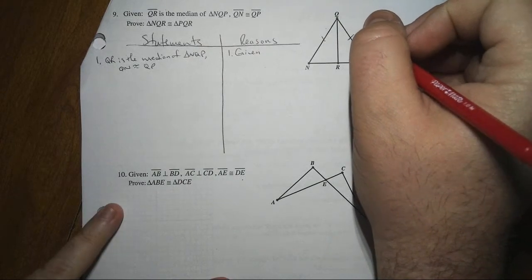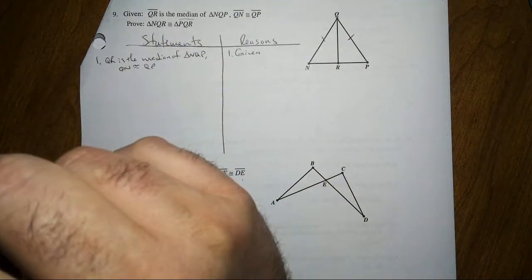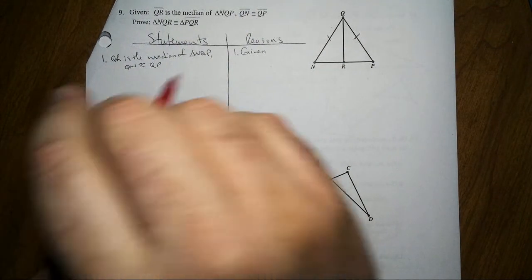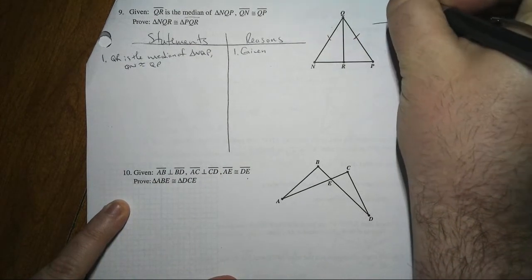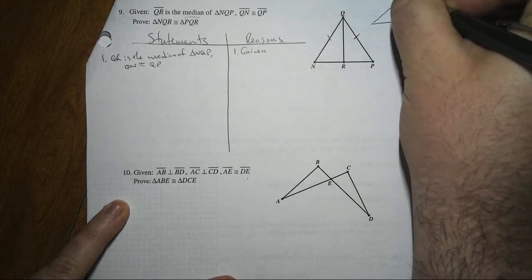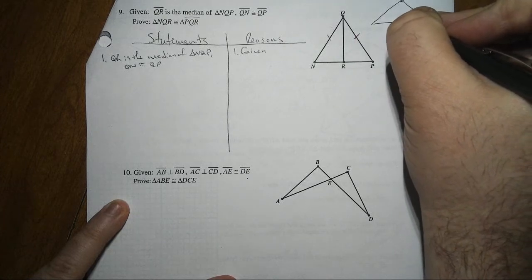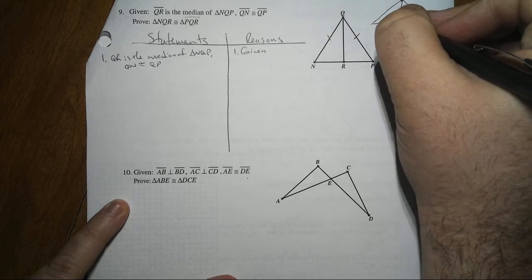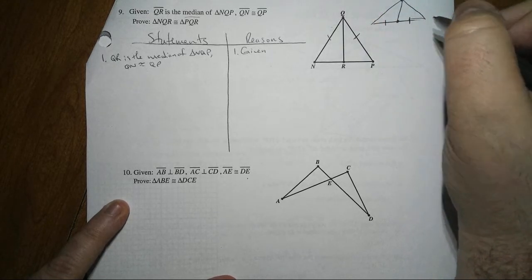Okay, now median, new vocab word thrown in here. Shouldn't be new. We did the constructions earlier this year. We talked about medians. Remember, a median of a triangle connects from the opposite vertex, so the vertex up top where Q is, and it's going to hit at the midpoint of NP. So this median, when it intersects, is going to create these two congruent segments here, okay?